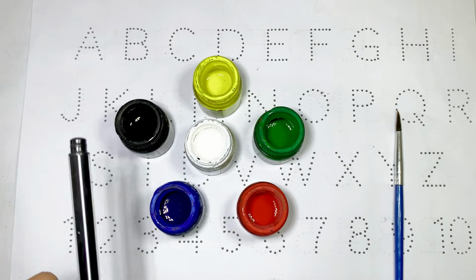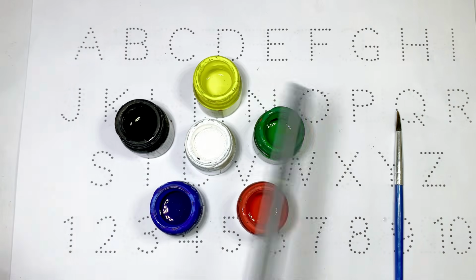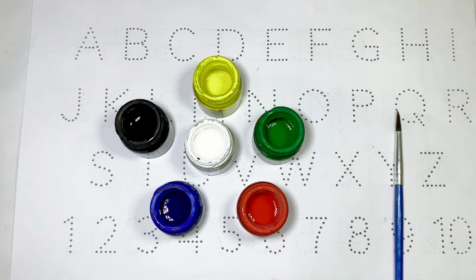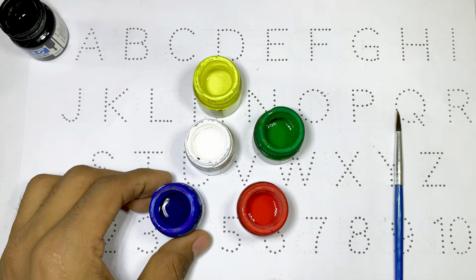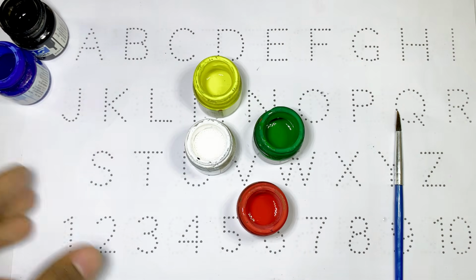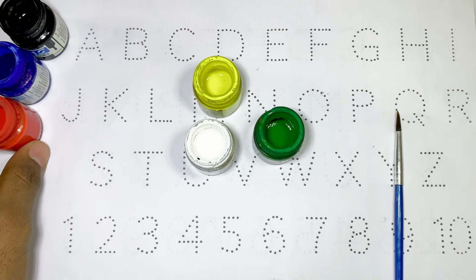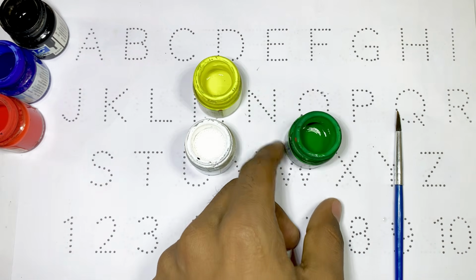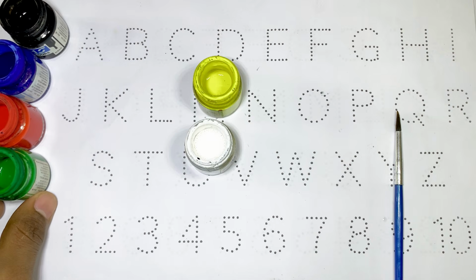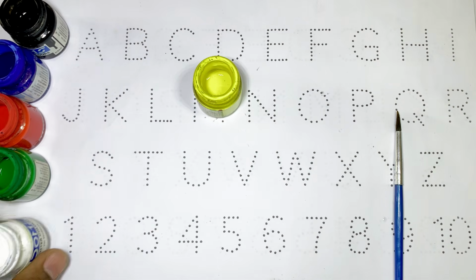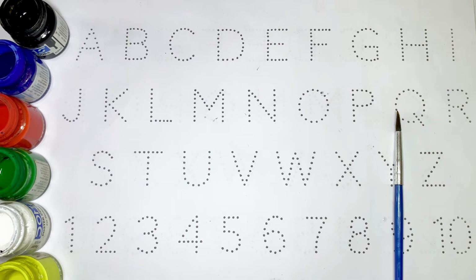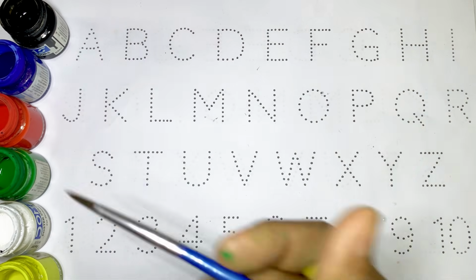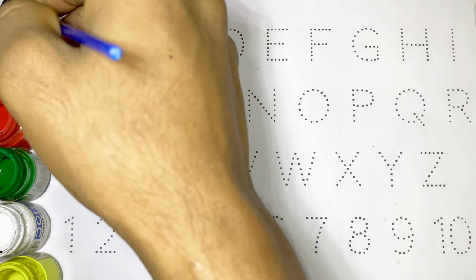Today learn and draw capital letters, alphabets A to Z and numbers 1 to 10. So kids, let's learn the names of the color. Black color, blue color, red color, green color, white color and yellow color. So kids, now you draw alphabets and first you draw A and use black color.